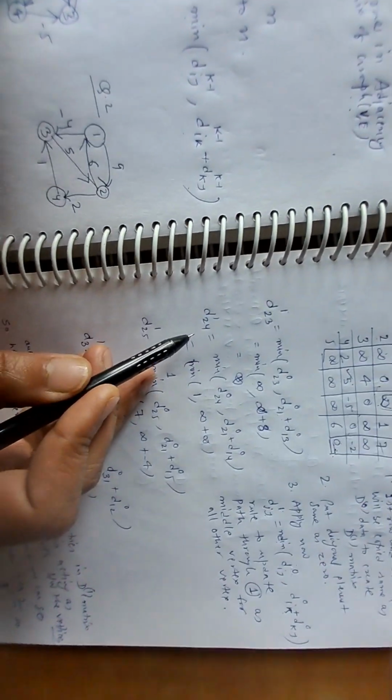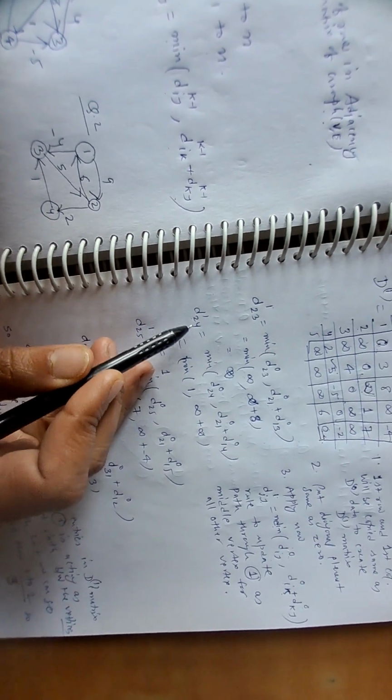Take another example. Let's say we are calculating D of 2, 4. The same rule we will apply everywhere.